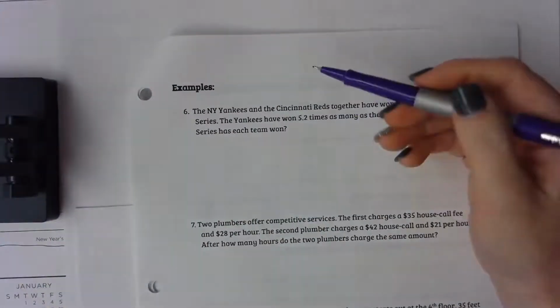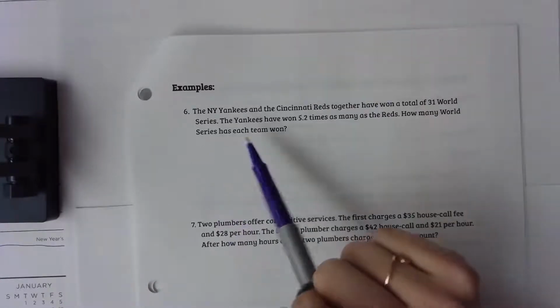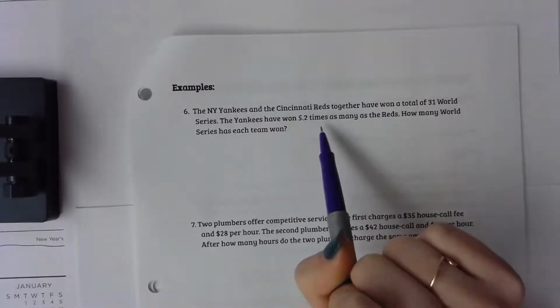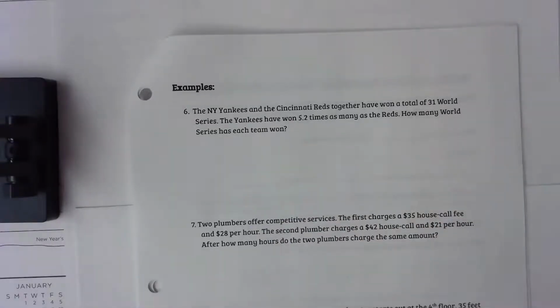So the New York Yankees and the Cincinnati Reds together have won a total of 31 World Series. The Yankees have won 5.2 times as many as the Reds. How many World Series has each team won?